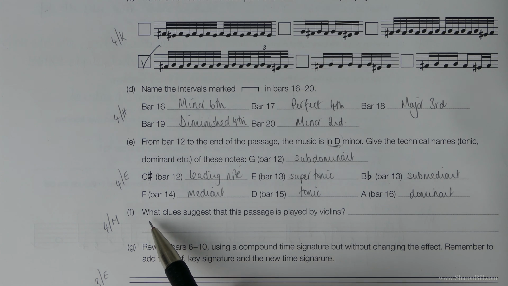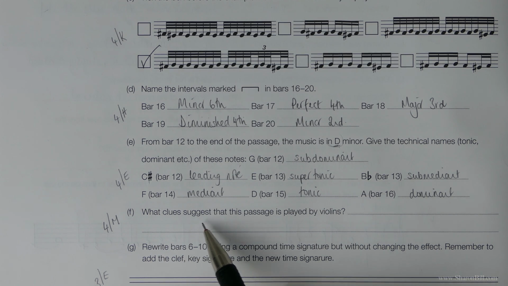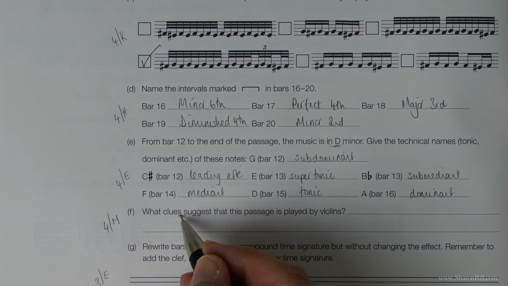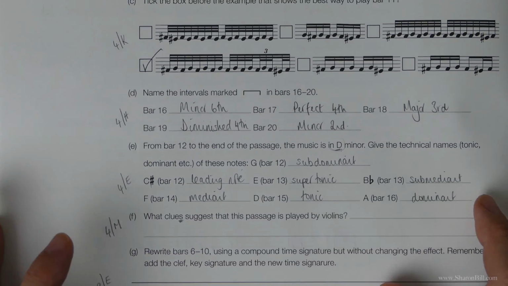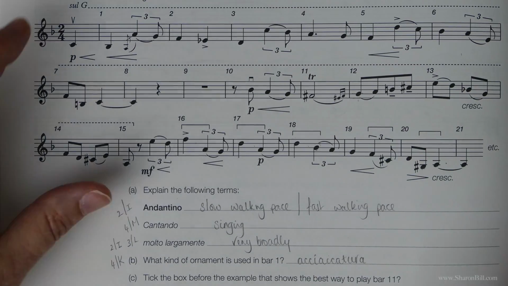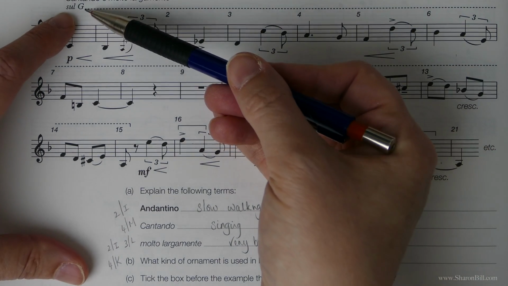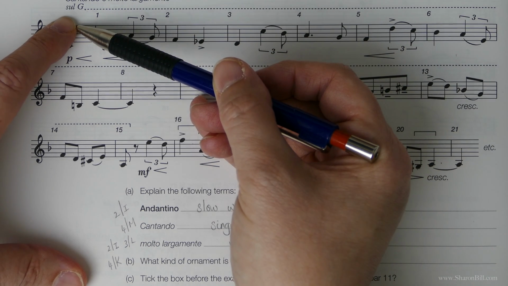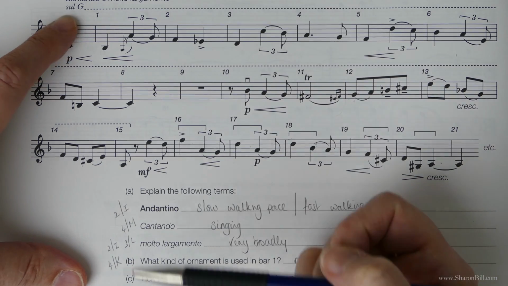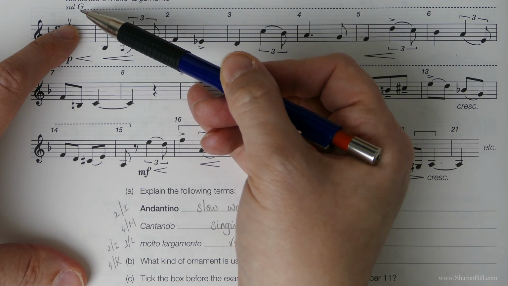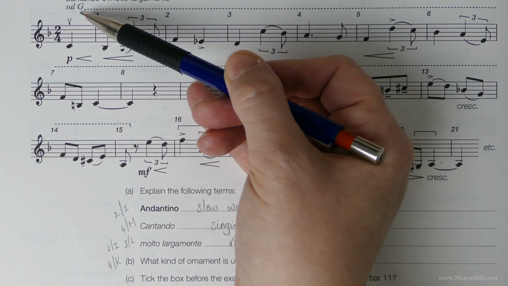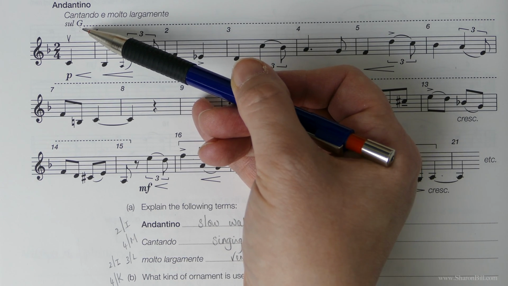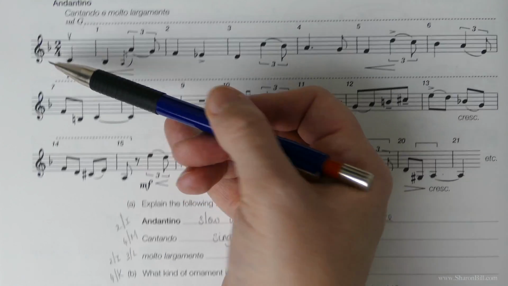Okay, so a bit of observation here. What clues suggest that this passage is played by violins? Again, we've got clues. We're looking perhaps for more than one. So the first clue, we know it's a string instrument because we've got Sol G and bowing marks. So we know it's a string instrument and we've got Sol G. So that there tells us the G string is on the violin. And then also it's in the treble clef as well.